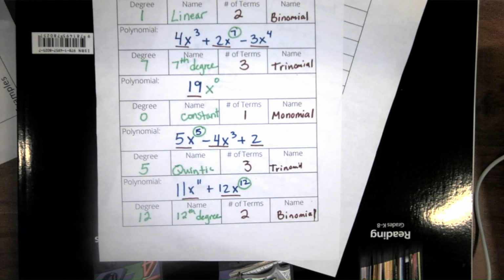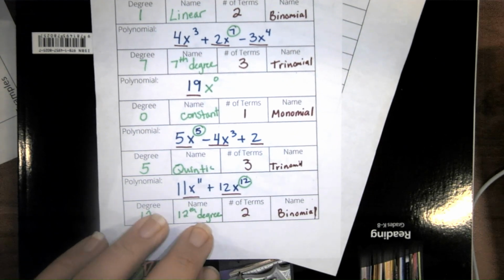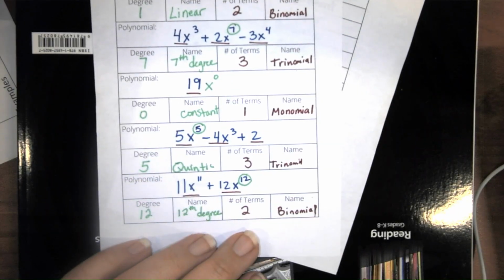Alright, so for the next one, the degree is 5, which means it's quintic. There's 3 terms, so it's a trinomial, quintic trinomial. And then the last one. The last one, the degree is 12, so we say it's 12th degree. And then it has 2 terms, so it's a binomial.